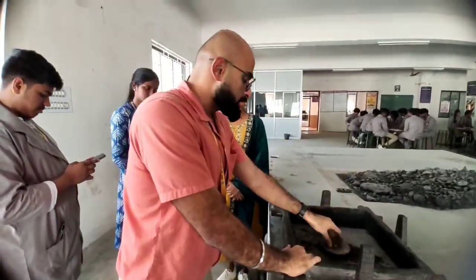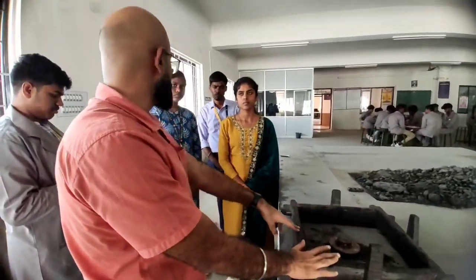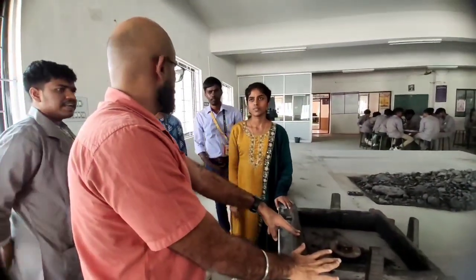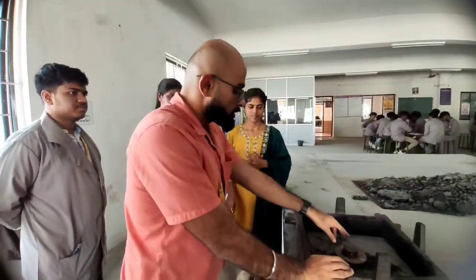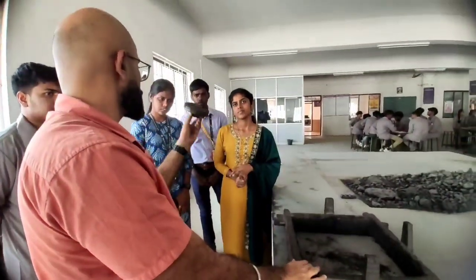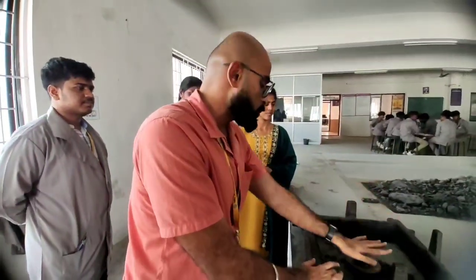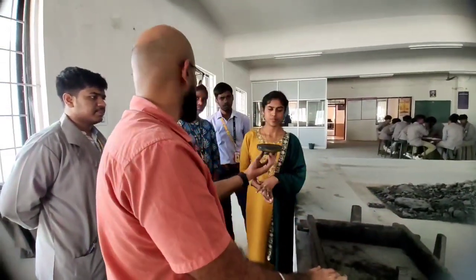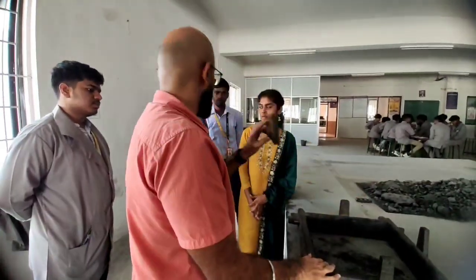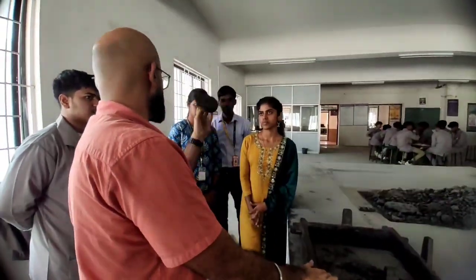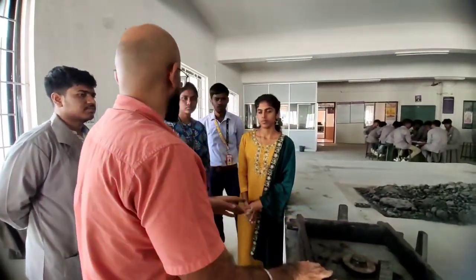So when you place the pattern inside a box like this, this is the bottom box. The bottom box is always called the drag. Okay. So the top box is called the cope. So this is a single pattern, a single piece pattern, because it can be made using a single box itself. Imagine you are pouring sand on top of it and you are removing the pattern. You can get the entire shape in a single pattern. So, yeah, this is a cavity. So this type of pattern is actually called a single piece pattern.